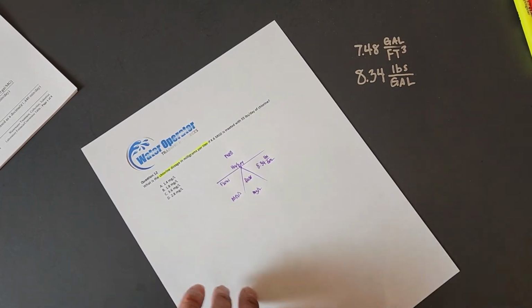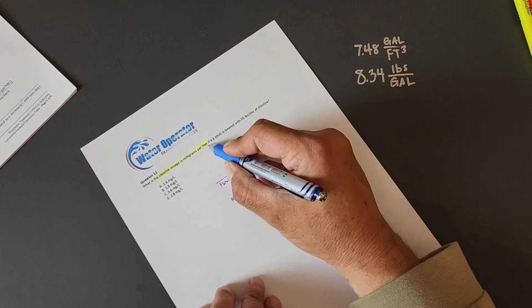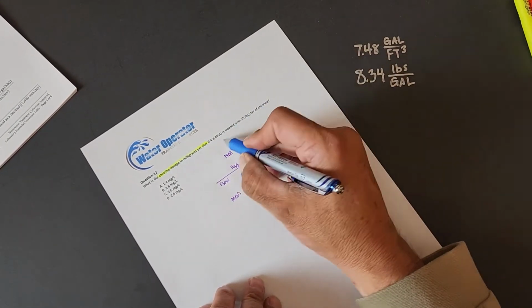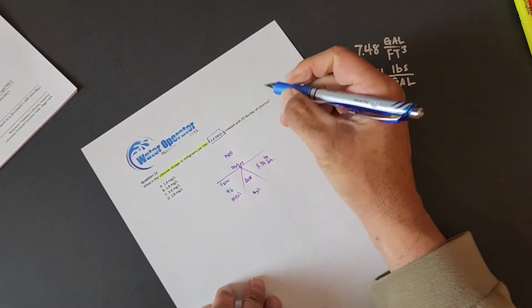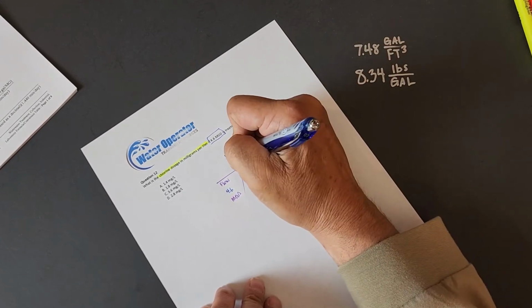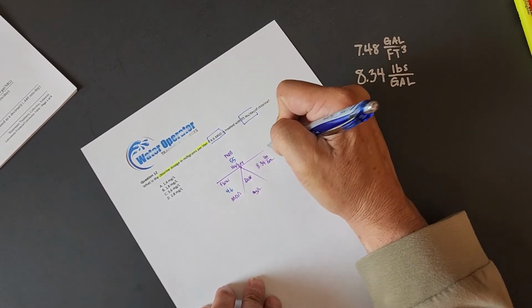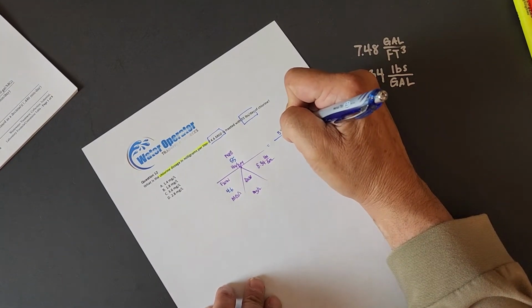Let's fill in the missing information. What is the chlorine dosage? Dosage is what we're looking for. 4.6 million gallons per day, treated with 55 pounds per day. We know that this is 55.